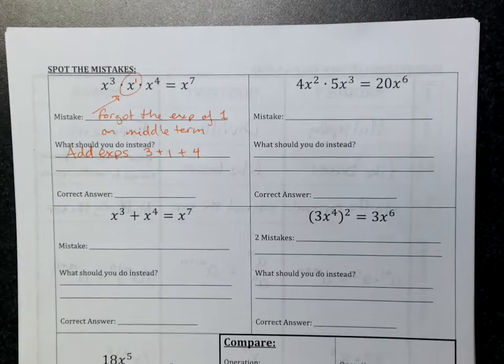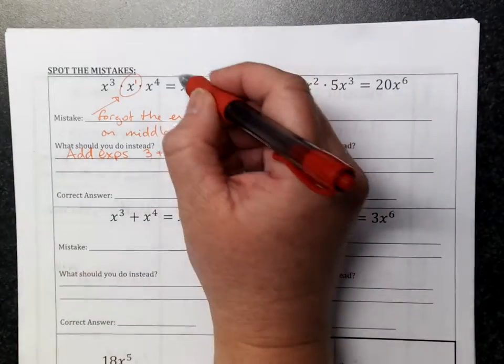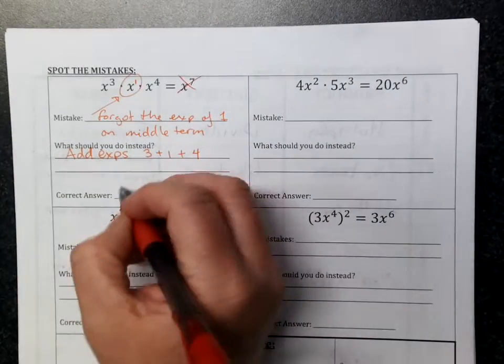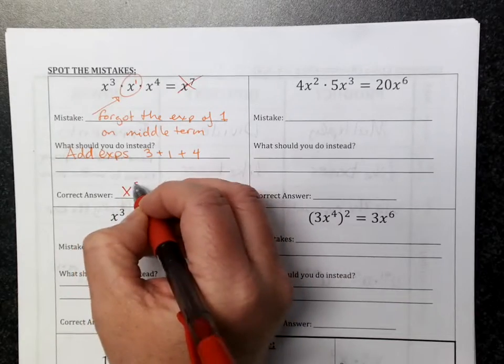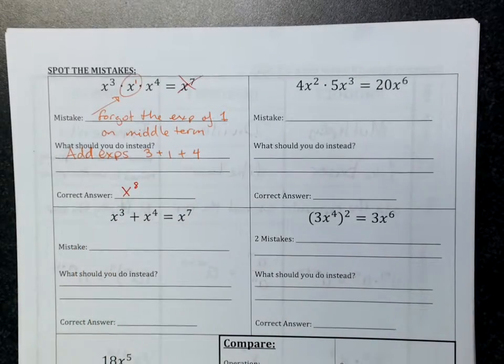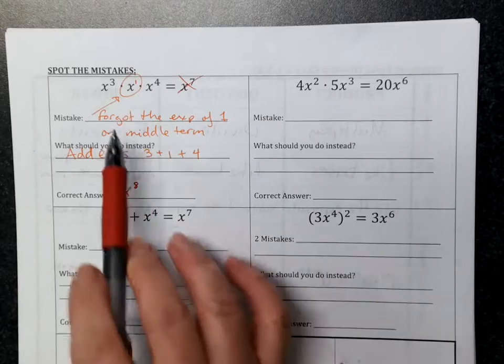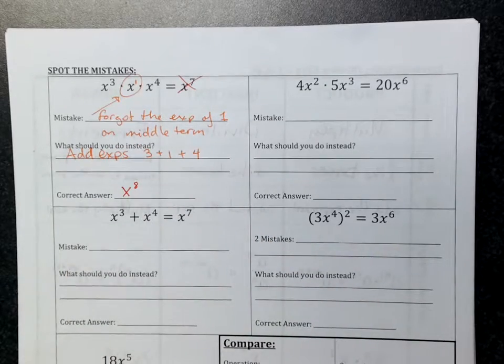So the correct answer should be x to the 8th power. So that's one of the common mistakes with exponent rules when you're talking about the product or the quotient rule is making sure that when you're adding or subtracting those exponents that you write in any ones that you don't have to write, but they are there and you have to do the math with them.